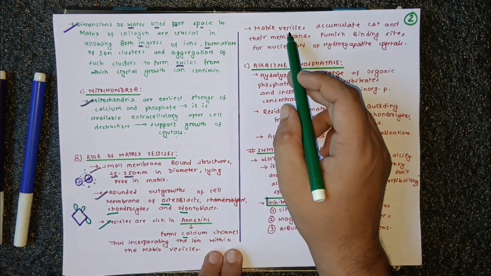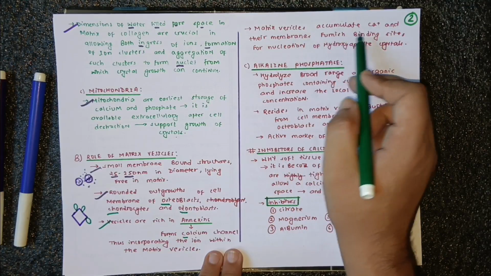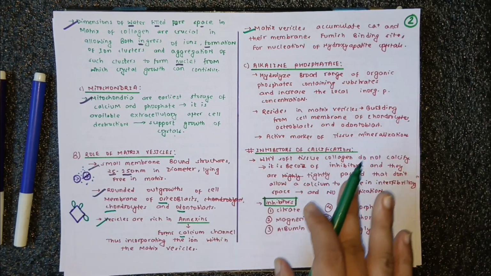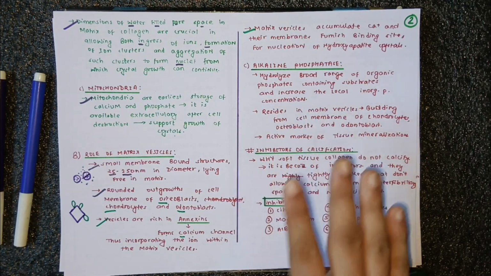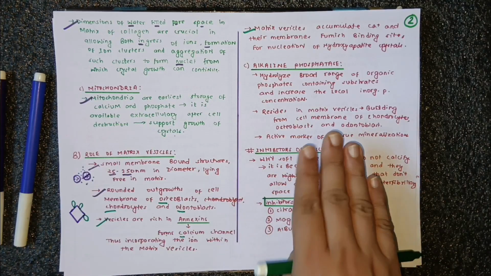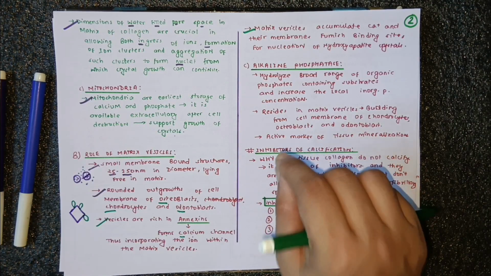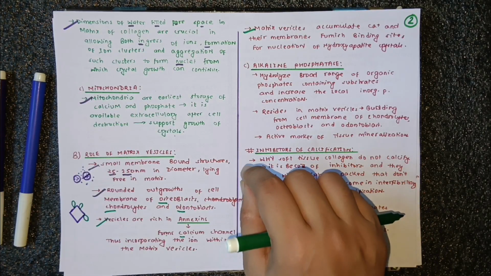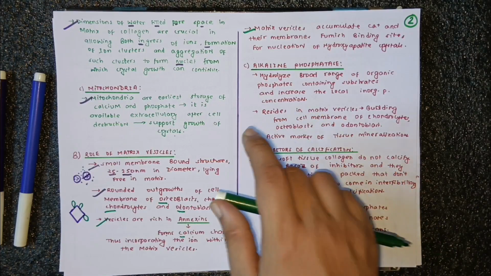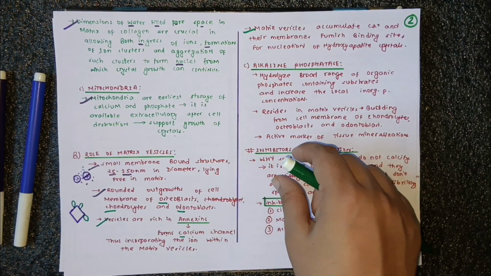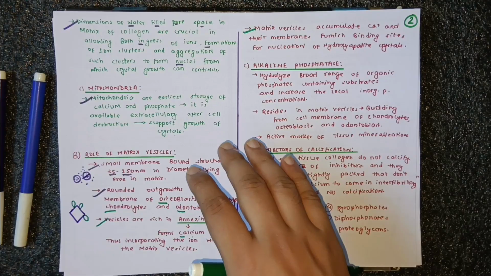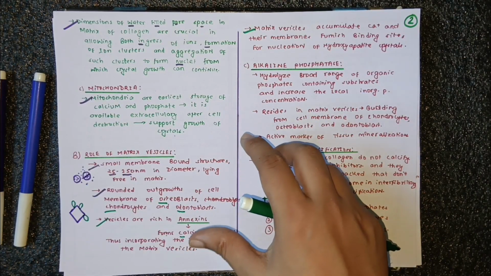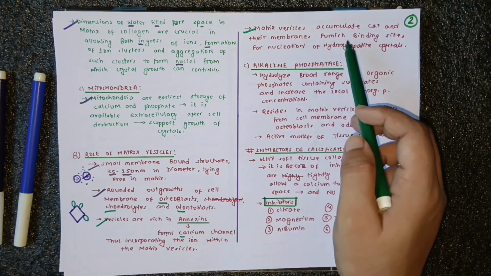Now matrix vesicles accumulate calcium, and their membrane furnishes binding sites for the nucleation of the hydroxyapatite crystal. So this much in matrix vesicle. They are small membrane bound structures of 25 to 250 nanometer in diameter, and they are the outgrowths of the membrane of odontoblast, osteoblast, and chondrocytes. They also contain the chemical called annexin that is responsible for formation of the calcium channels on the membrane. With those calcium channels, it can influx the calcium ions inside it, accumulate the calcium ions, and also its membrane furnishes the binding site.